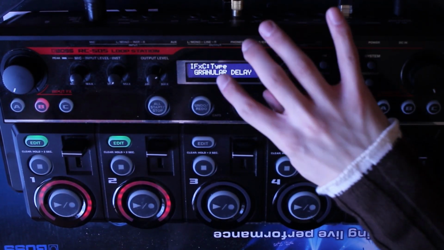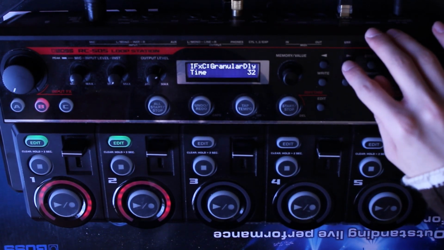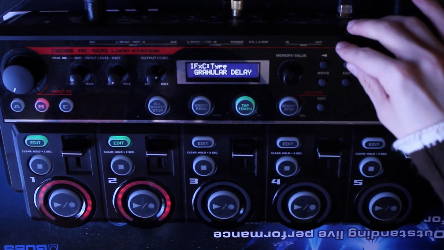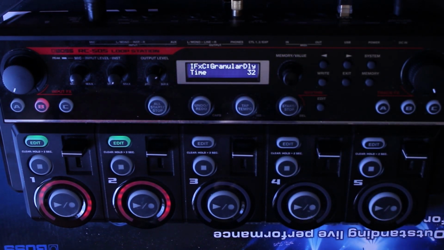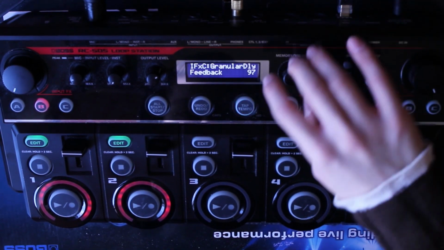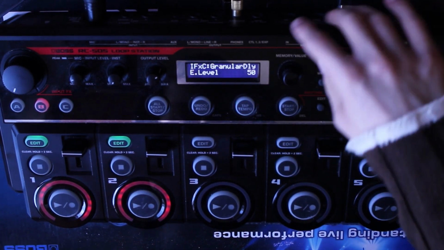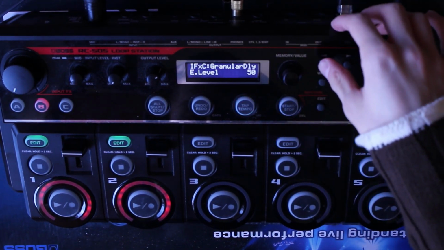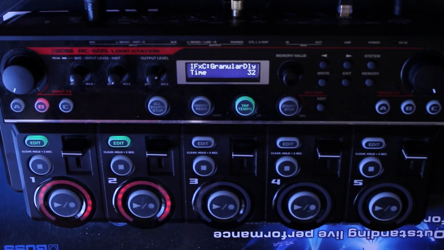And on C, for the main melody, you are going to use granular delay that will start at the time of 32. The feedback will be 97. And the effect level is just 50. I didn't change it. And for the melody, you need to do just simple rim shots, you know, K sounds.